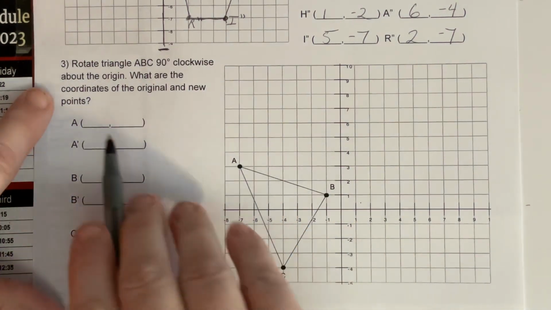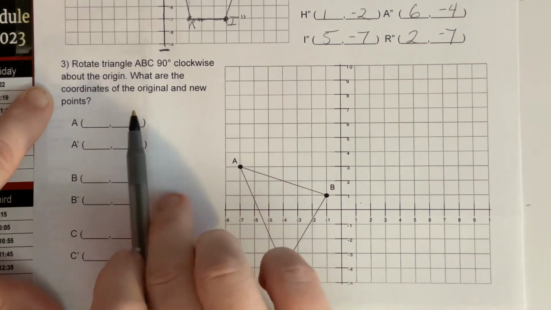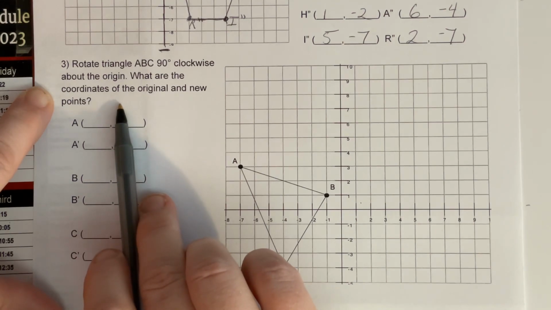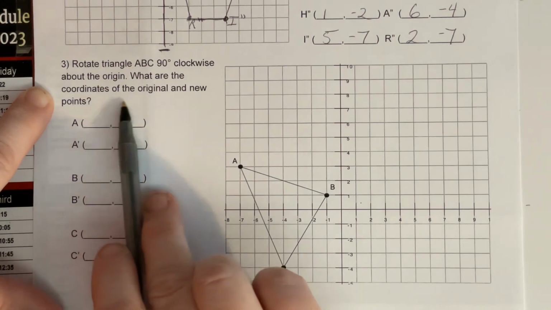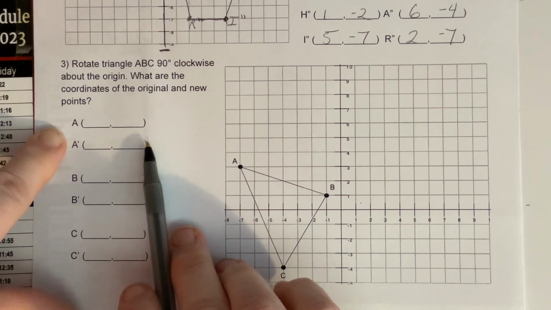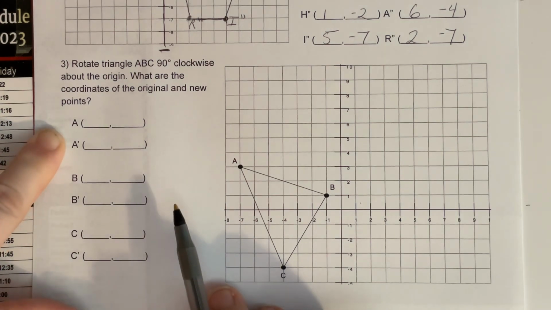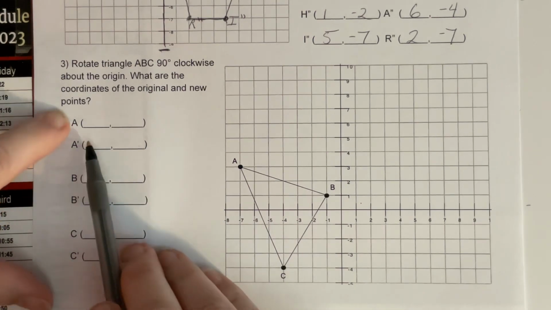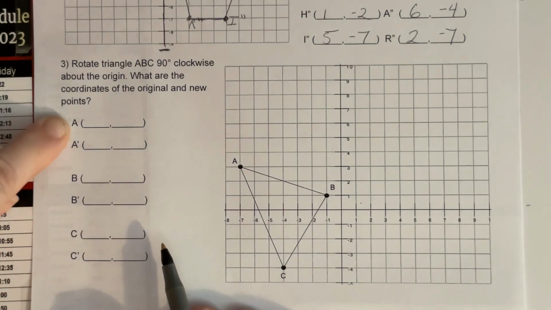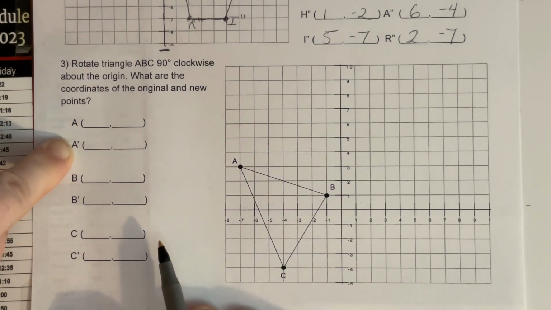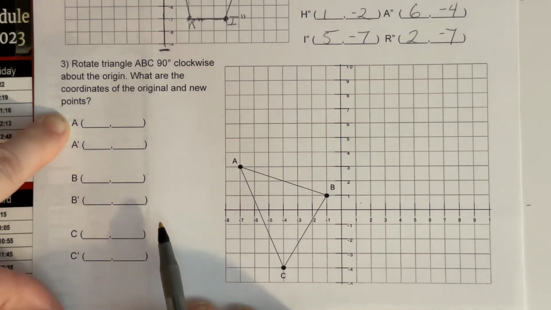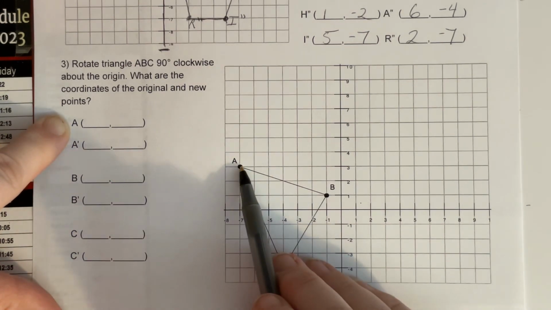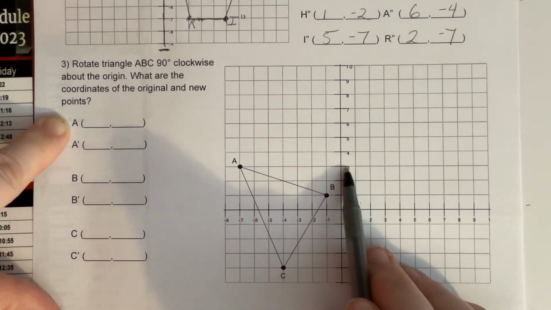All right, it says it wants me to rotate 90 degrees clockwise around the origin. Okay, what are the coordinates of the original and the new points? Okay, so here's what I'm gonna do first. First, I'm gonna write down all my original points. So notice I have the letter here, and then I have the letter with the little hash mark after it. So let's start with the original. So A is at what? It's at -7, 3.